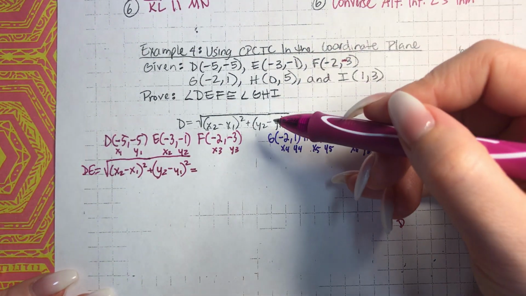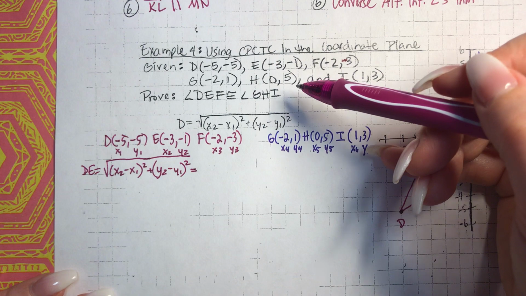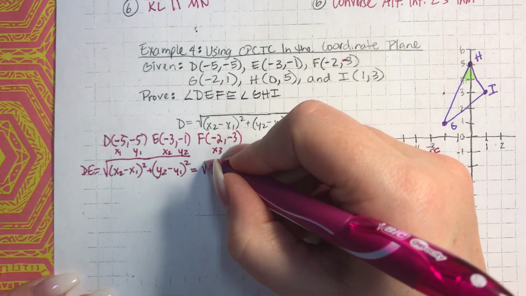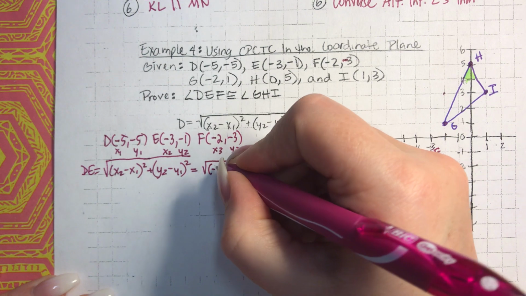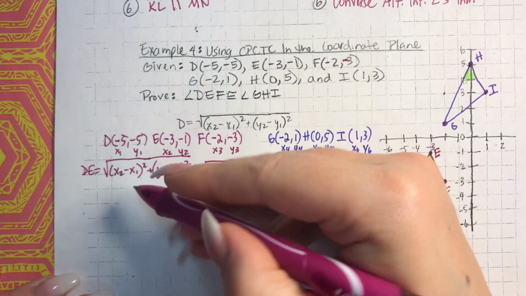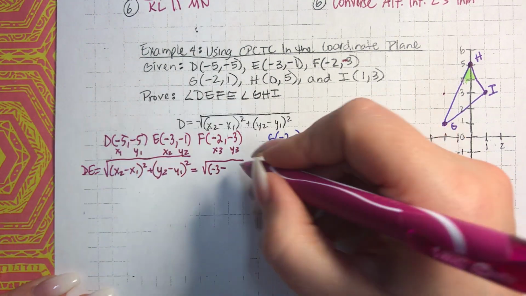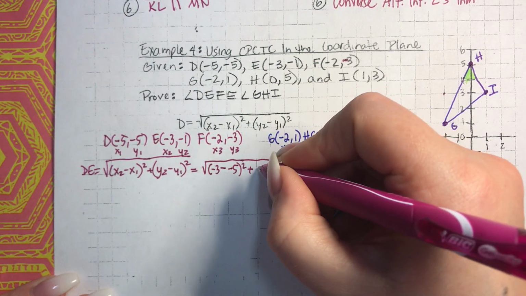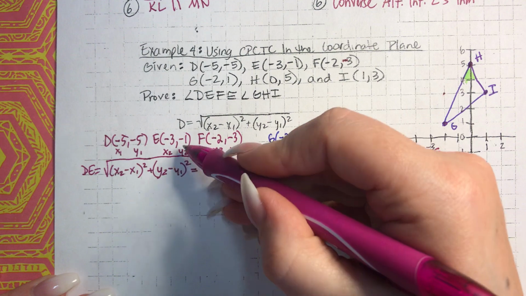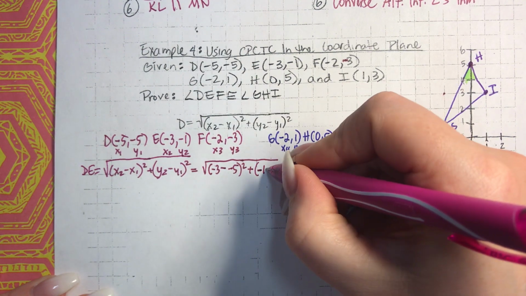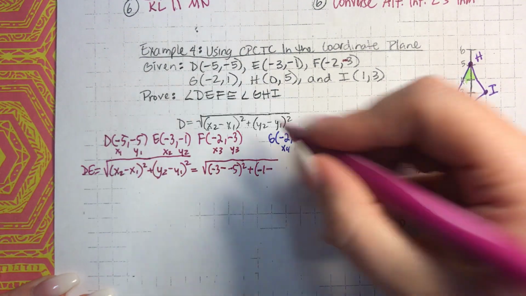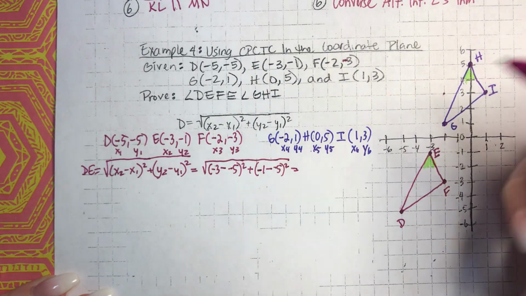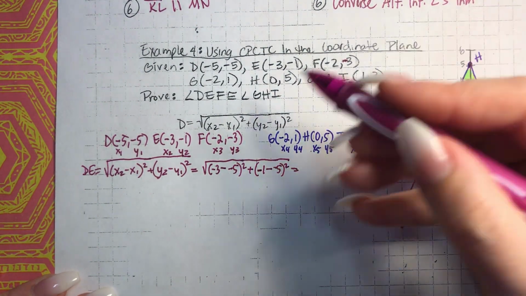So what do we have? X2 is -3, so square root of -3 minus, that's a part of the equation, x1, which is -5, and that's all squared, plus y2, which is -1, minus y1, which is -5, squared, equals, time to simplify.